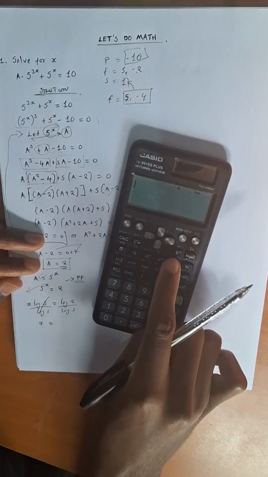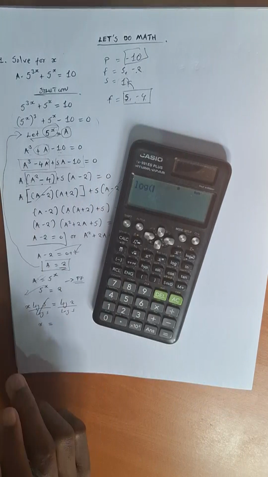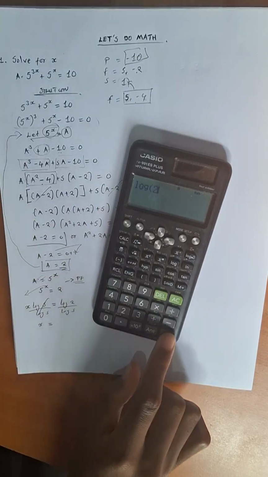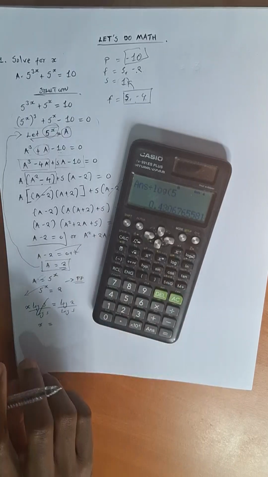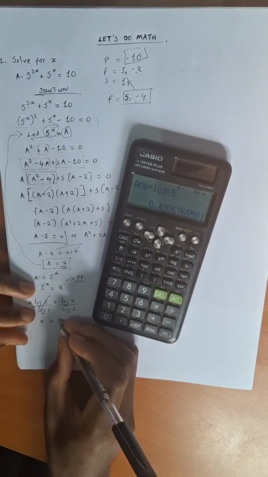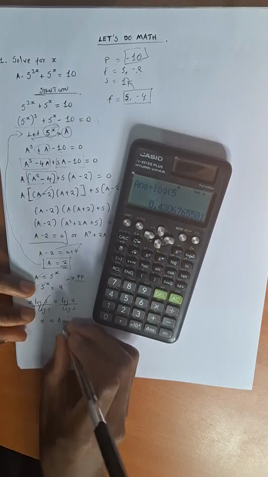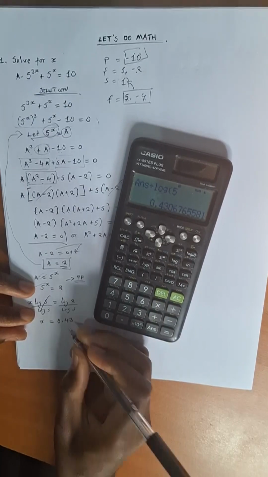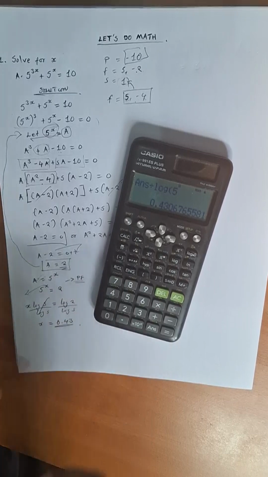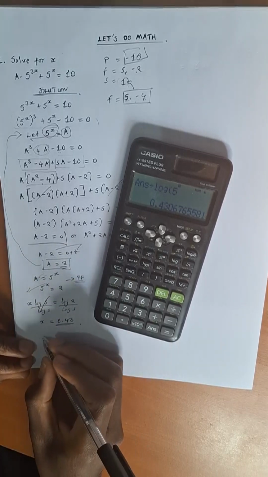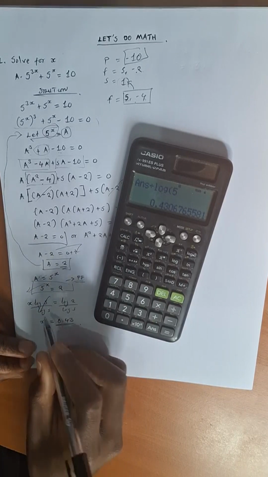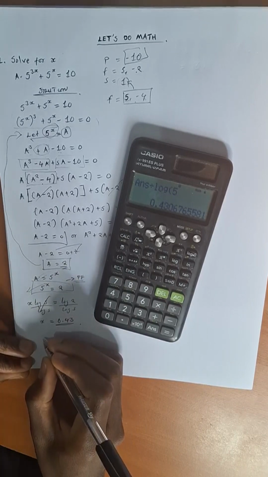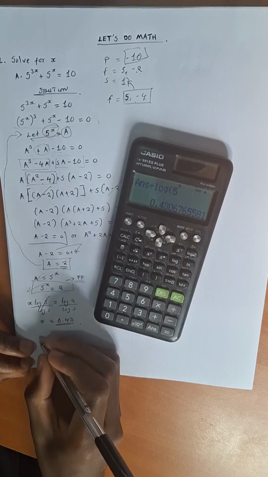And x is equal to, you get your calculator, you say log 2 divided by log 5, and that is our answer. So x is equal to 0.43. Or you can say, on this stage, instead of using logs, you can also use ln, which is the same.